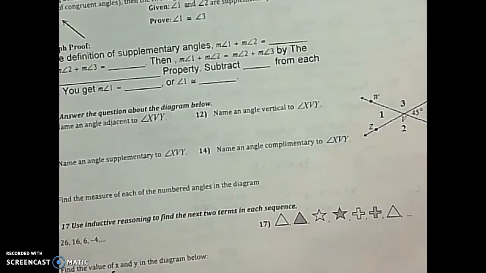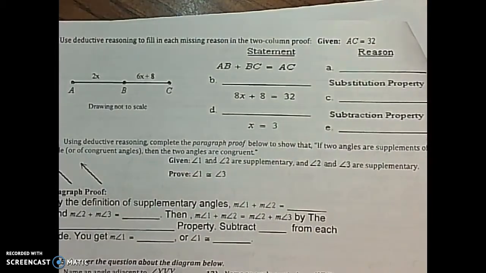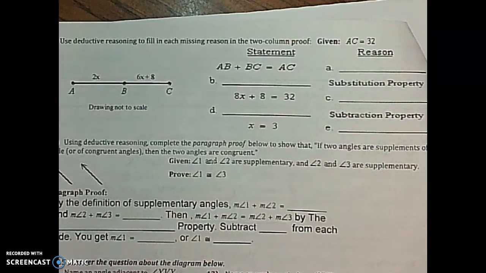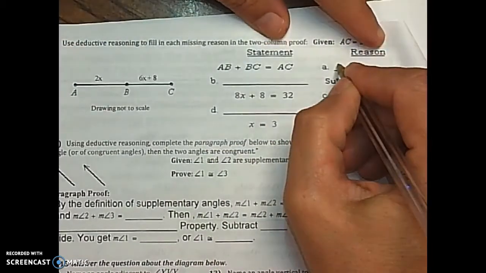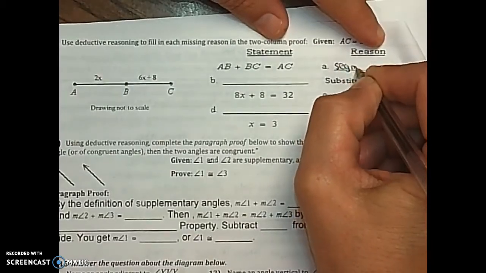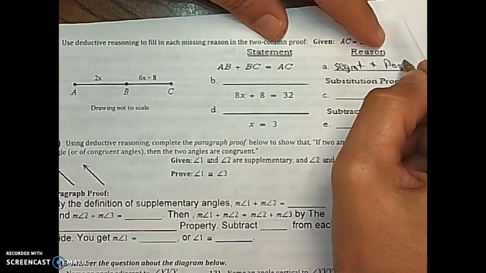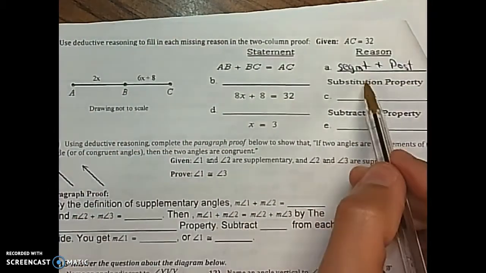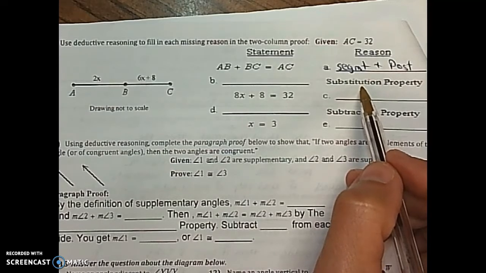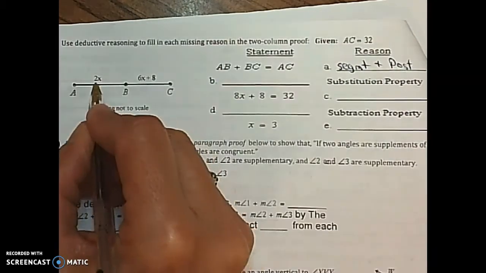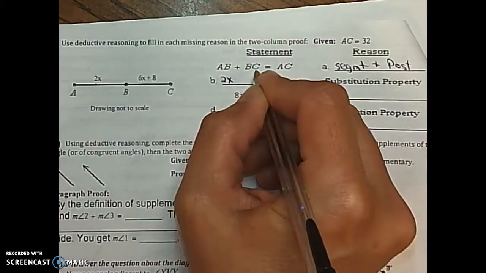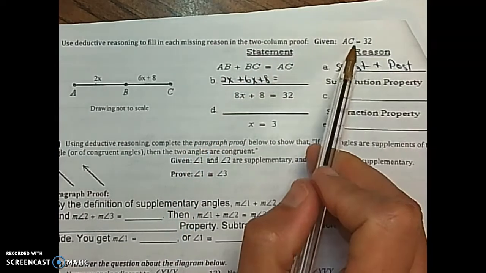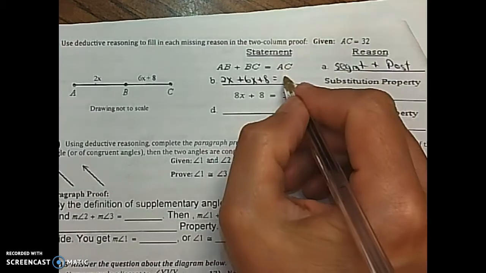We're on number 9. This one is back to kind of an algebraic proof. Just giving you a second to look at it. This guy right here actually goes back to Unit 1. This is the segment addition postulate, which says if I add the two smaller segments, it's equal to that larger one. Then next, they give me the reason of substitution. So in place of AB, I know that is equal to 2x. In place of BC, I have a 6x plus 8. And back up in the given, in place of AC, I can put 32.